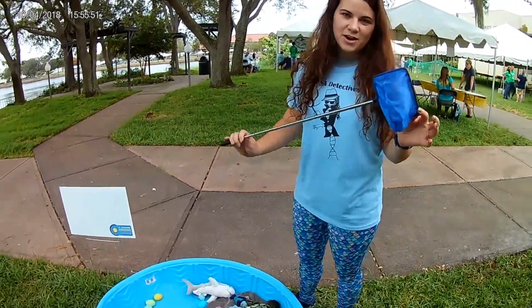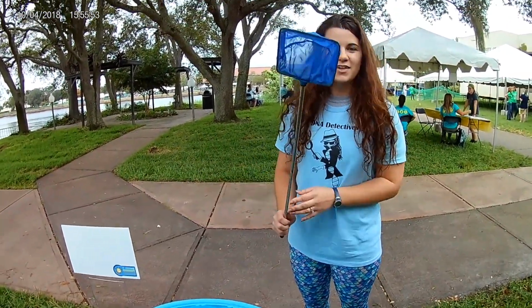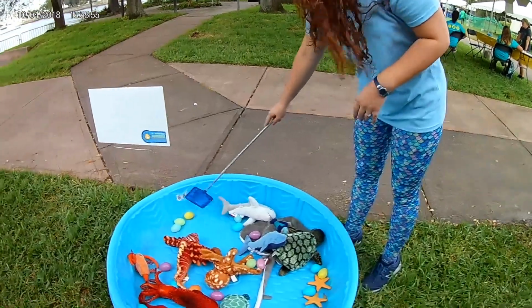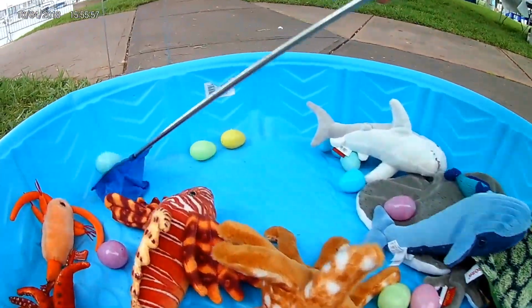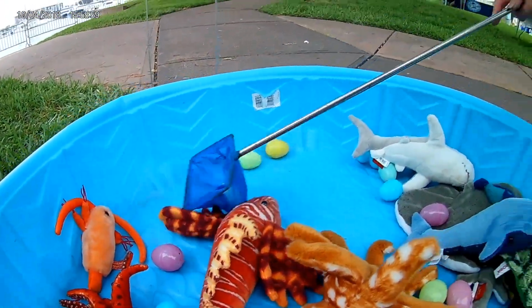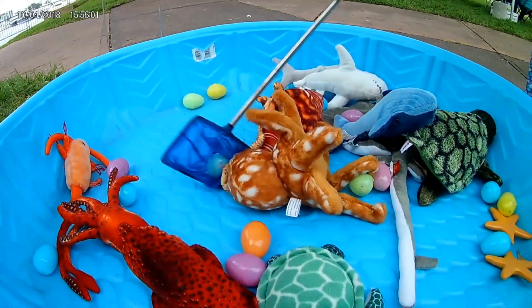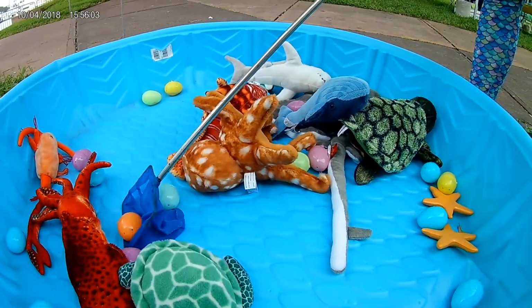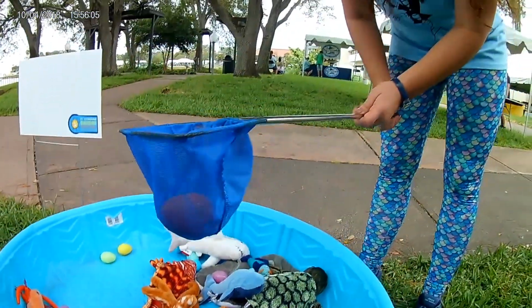Since we're not going to be using a plankton net, we'll use a net like this to collect a fish egg. It can be difficult. There's all these different animals in here we have to try to avoid. We got one.